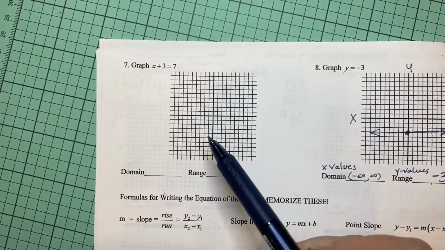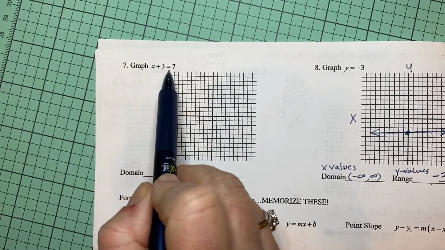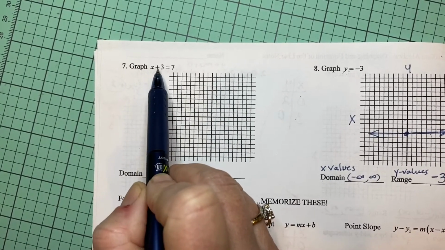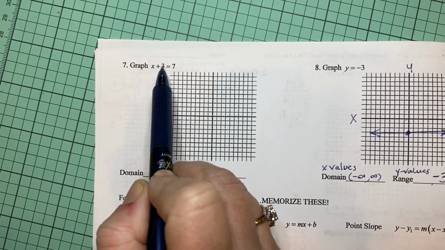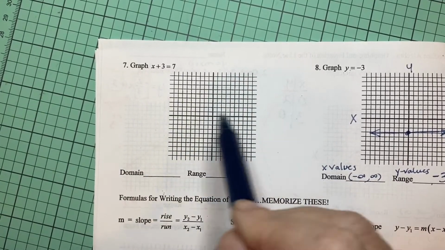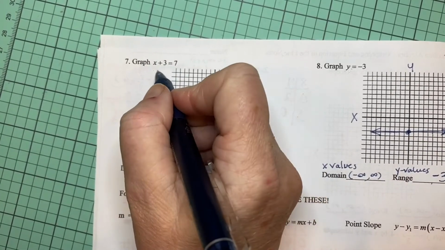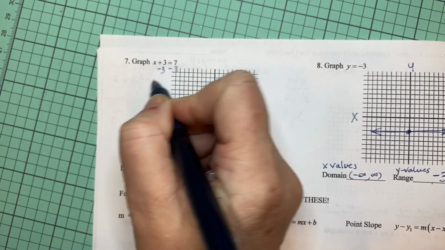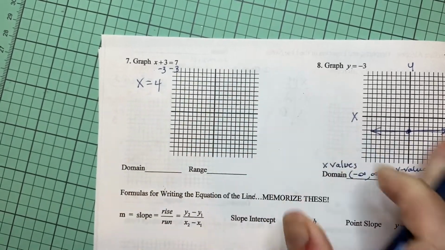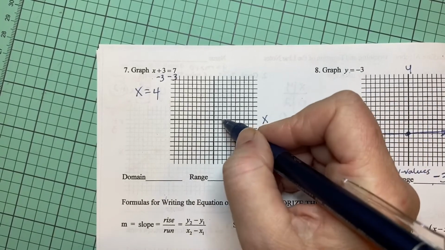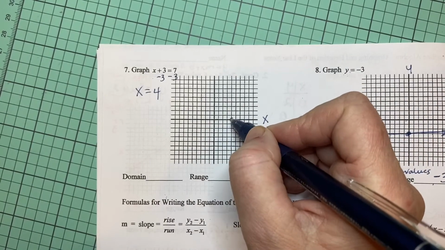So let's look at this other one. This one says graph x plus 3 equals 7. Again, we can't put it in the other form to graph it because we don't have a y. You have to have an x and a y to graph the lines we did before. This just has an x, so we need to get x by itself by moving our 3 over and getting x equals 4. Then we go to 4 on the x-axis. Remember, this is your x, so 1, 2, 3, 4 on the x-axis.